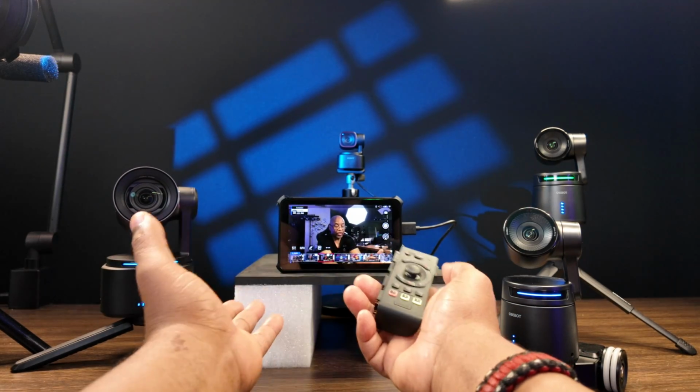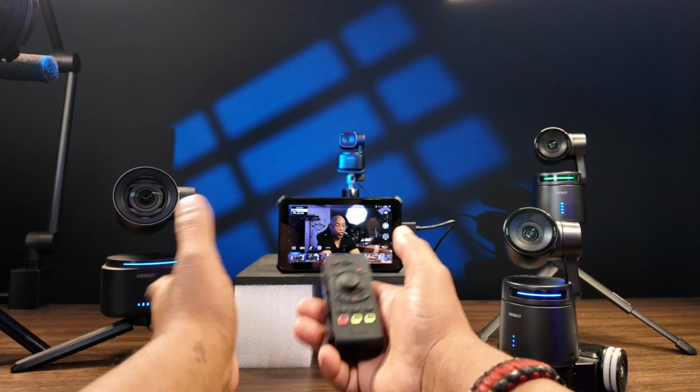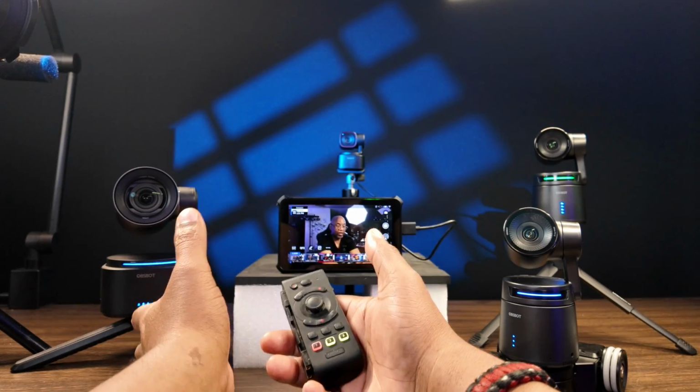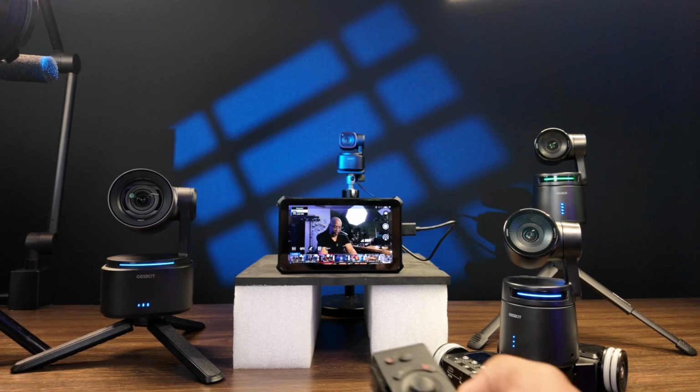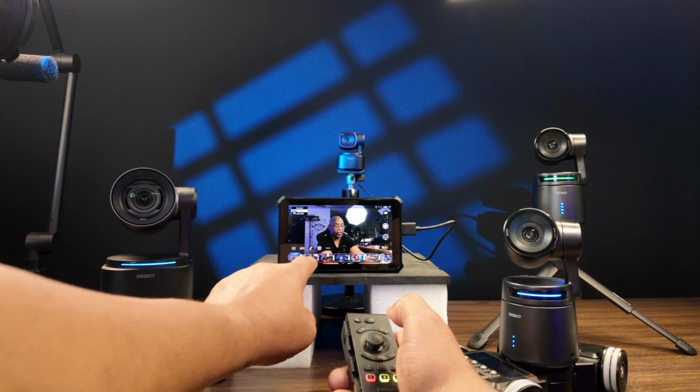So either you can control just the cameras by themselves, or you can control the cameras and the Talent, which is a great combination to be able to utilize all of these different things together. All right, so let's see.